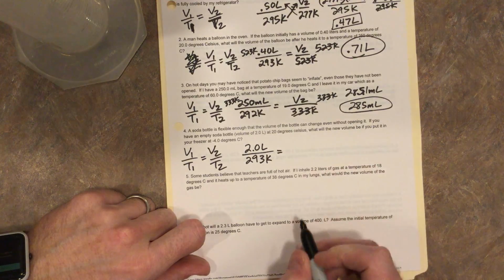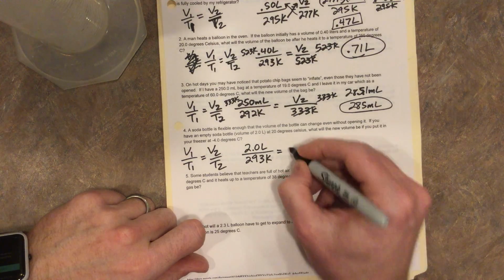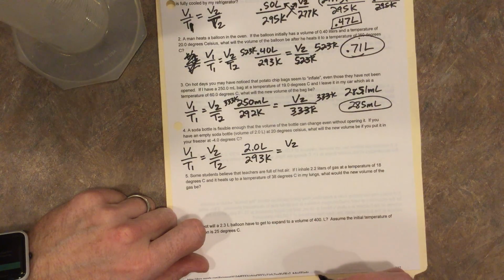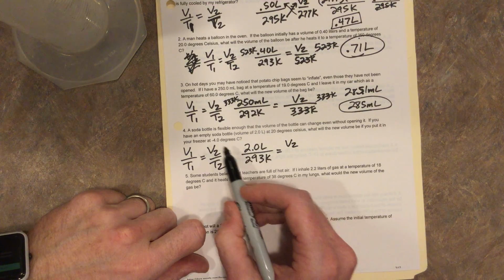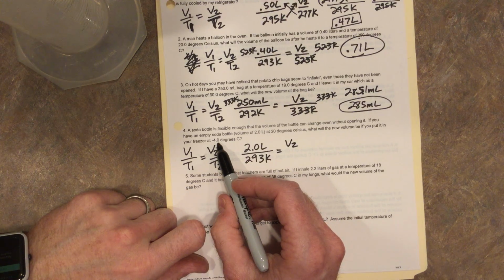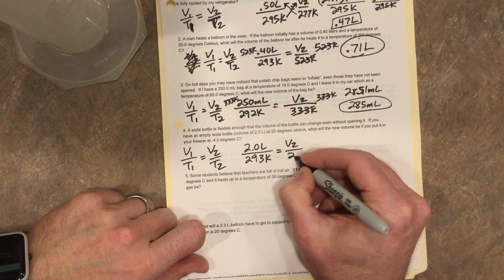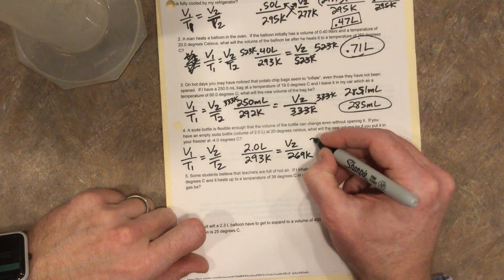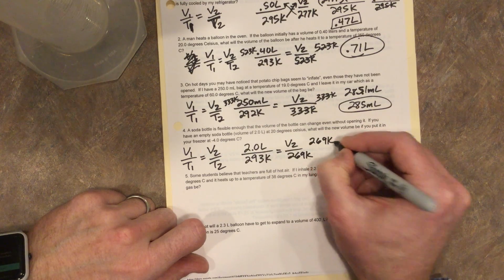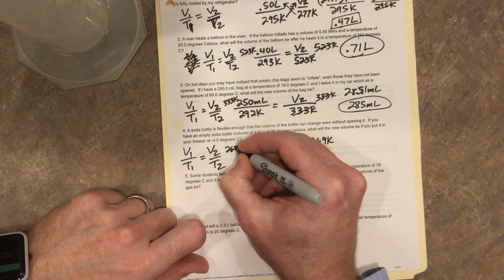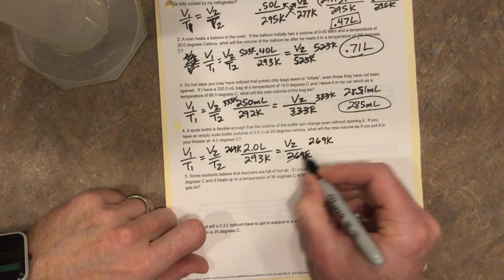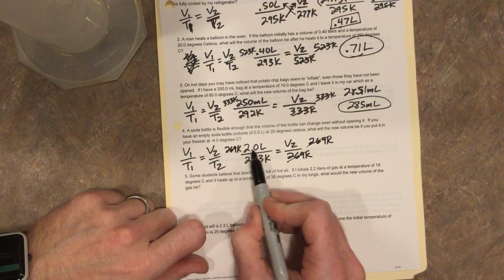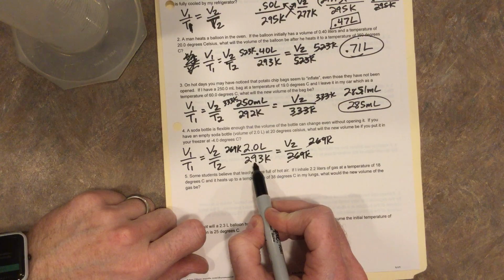Now, when I go to the other side, I've got to look at the new volume. That's what I don't know. I'm curious about it. And I know the new temperature is going to be -4, so I add that to 273, and I actually get 269 Kelvin. Now I've got to do algebra again, so I'm going to do 269 times on this side, 269 Kelvin times on this side. These two can cancel, and again, I'm just taking these two numbers, multiplying them, and dividing by the bottom.